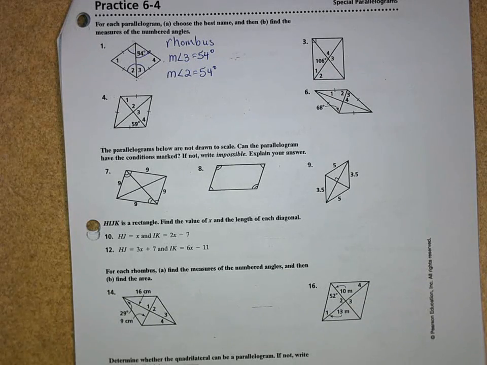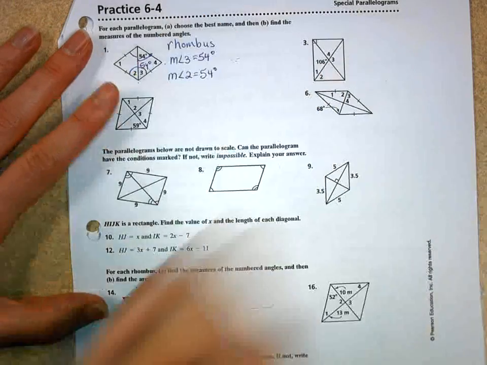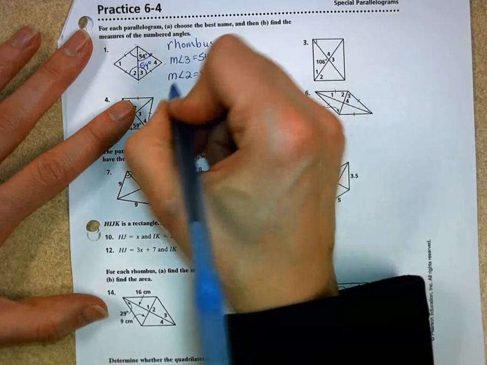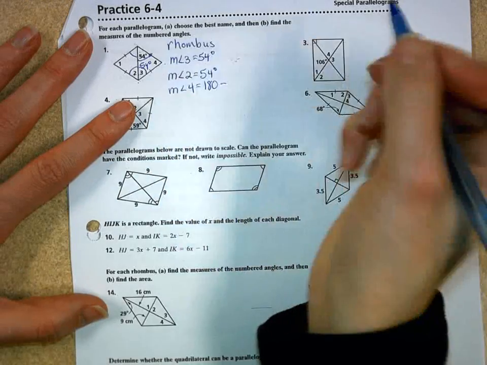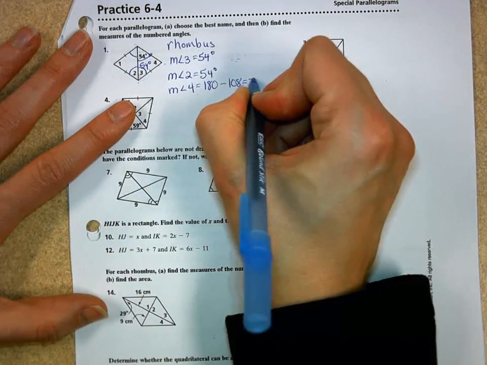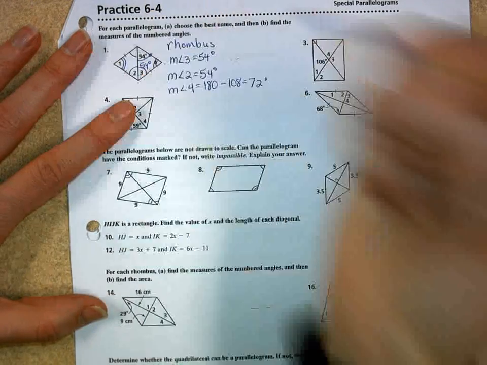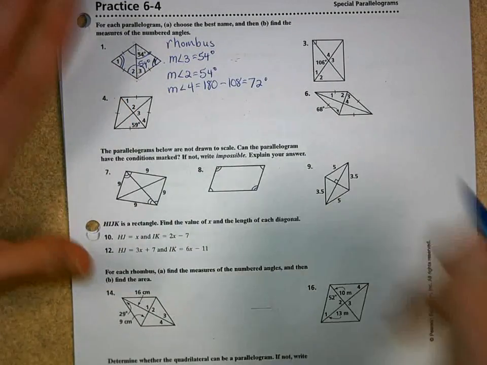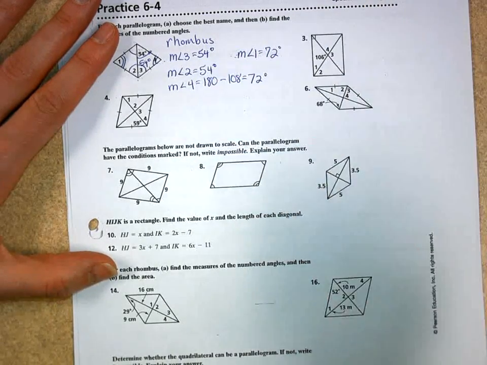Now, to find the measure of angle 1 or angle 4, it doesn't really matter which one. I'm going to do 4 first. I use the fact that the 3 angles of a triangle add up to 180. So the measure of angle 4, I'm just going to go 180 minus 108 because I add these 2 together, which gives me 72 degrees. Now the cool thing is 4 and 1 are congruent because they are opposite angles of a parallelogram. So the measure of angle 1 is also 72 degrees.